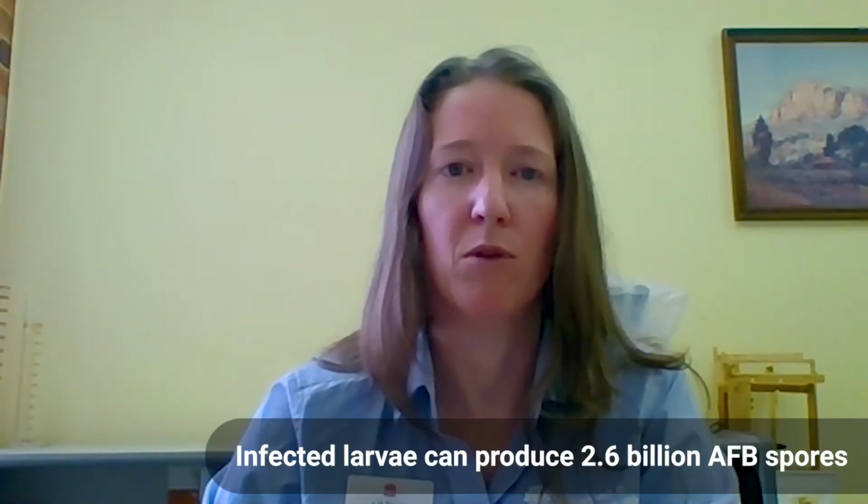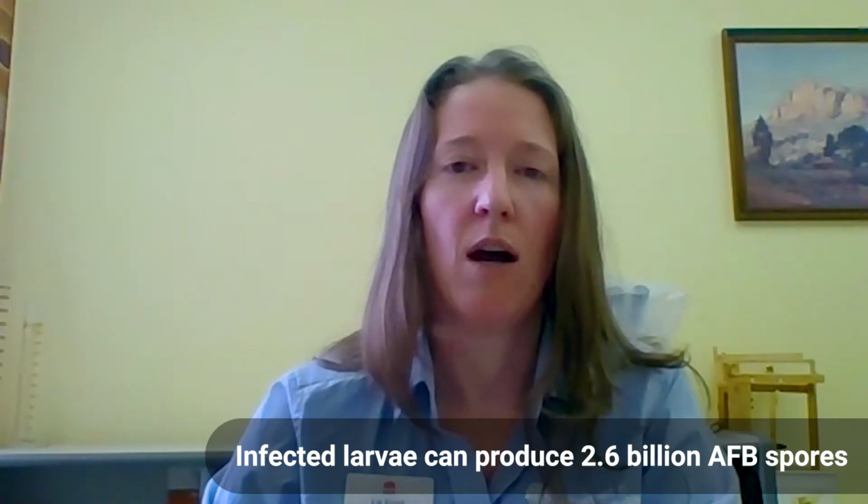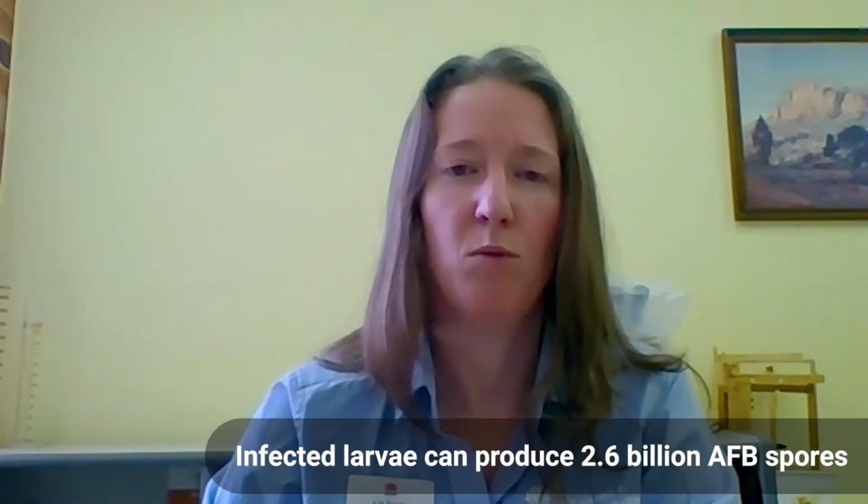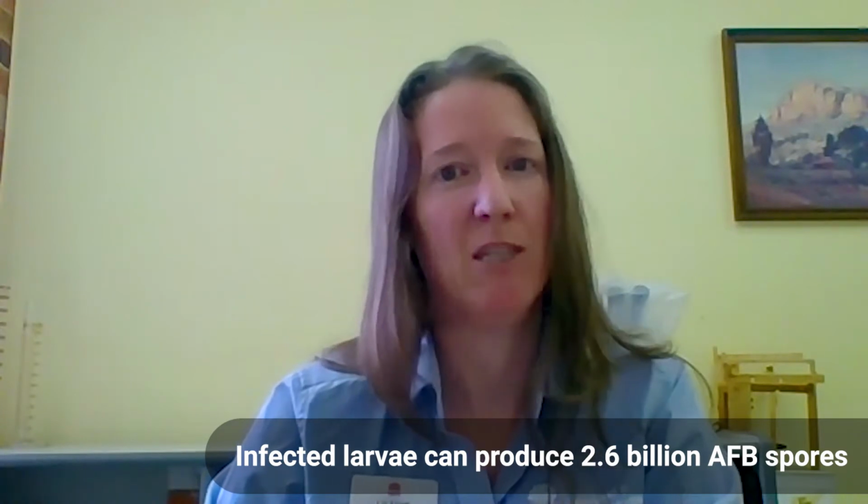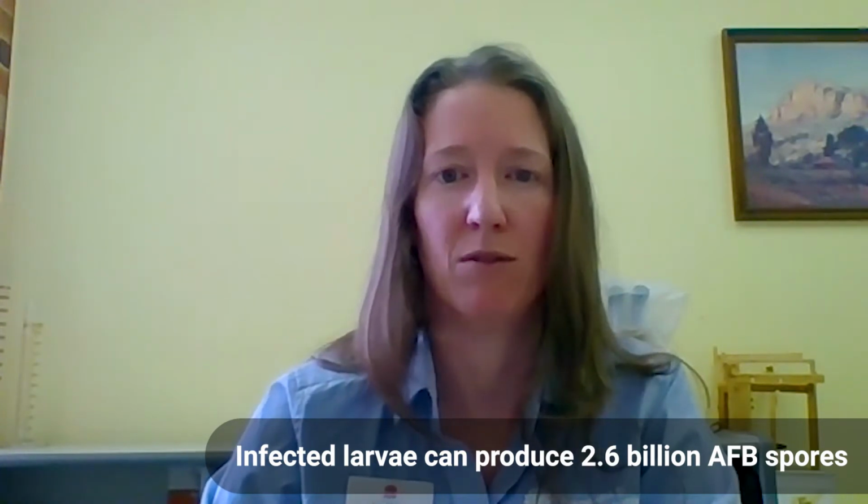It's a very robust bacteria, so it can survive over 70 years, and very few spores are needed to cause an infection of larvae, 6 to 10 spores. It's very important to identify that first infected cell, the first one being uncapped by workers and showing symptoms, because that one larva could be producing 2.6 billion AFB spores. And remember, it only takes 6 to 10 to infect another larva.